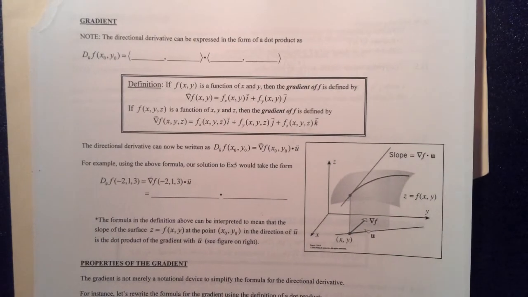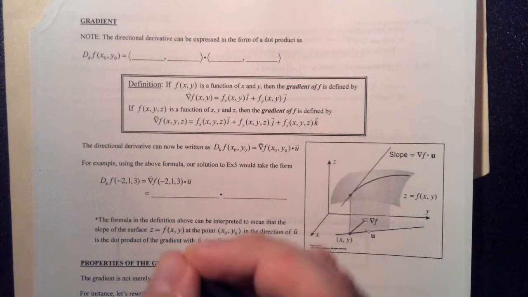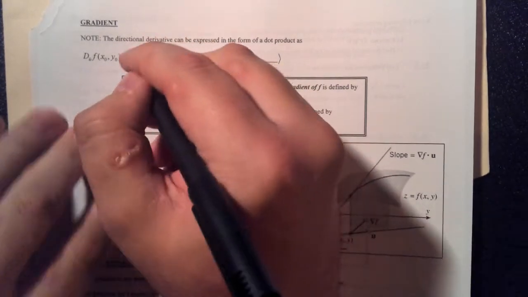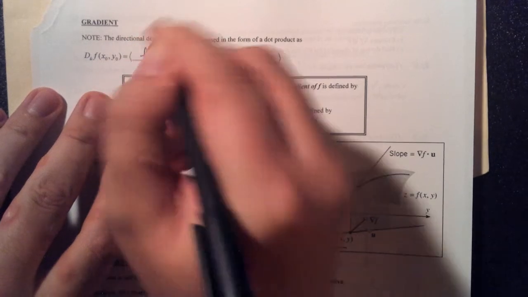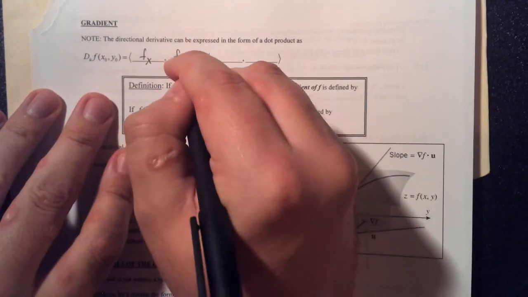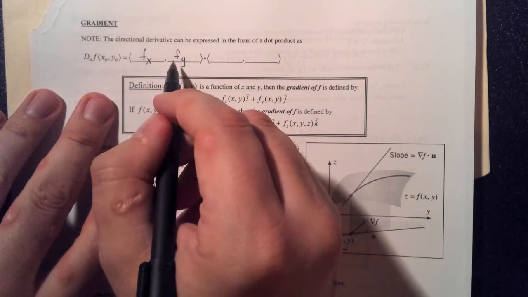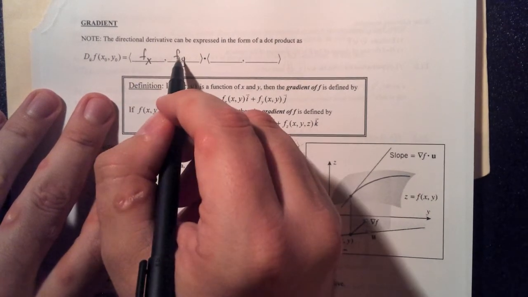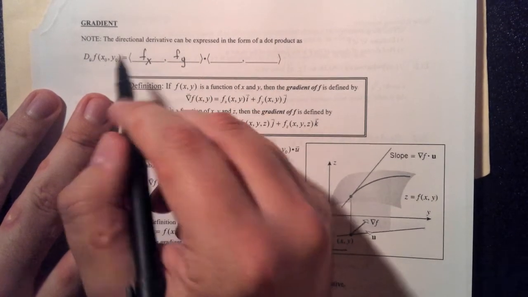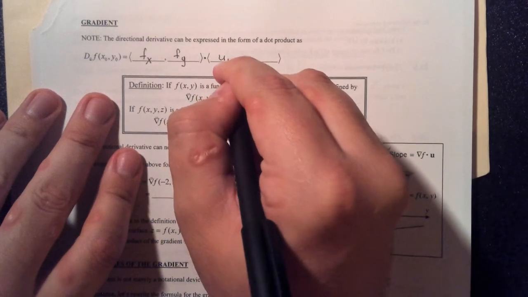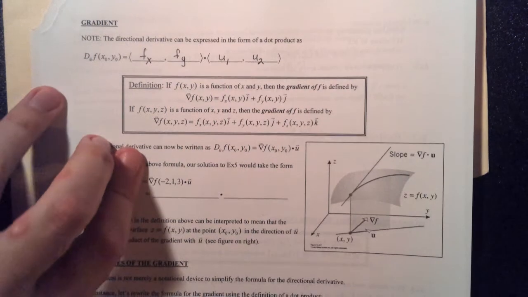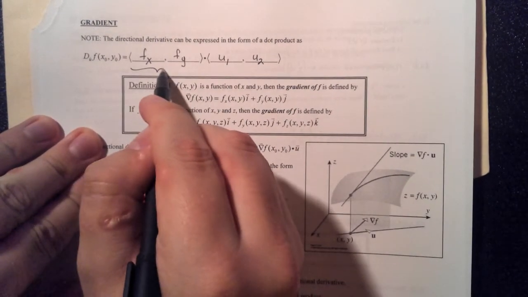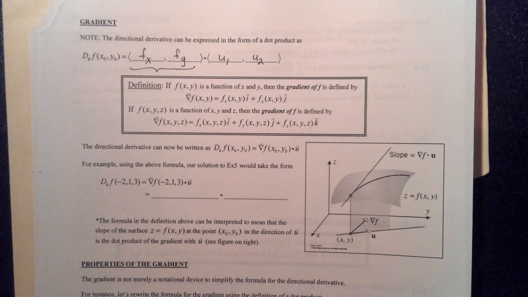So, the directional derivative can be expressed as a dot product of one vector whose components are the partial derivatives of f and the unit vector. This vector right here is called the gradient.